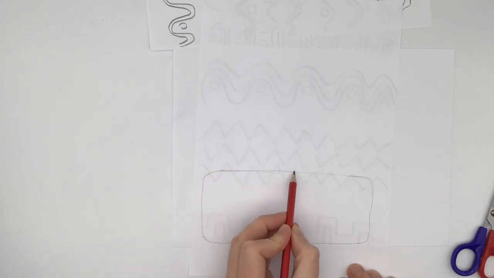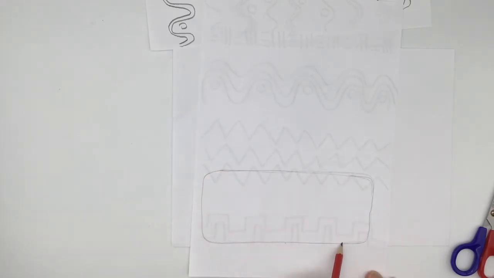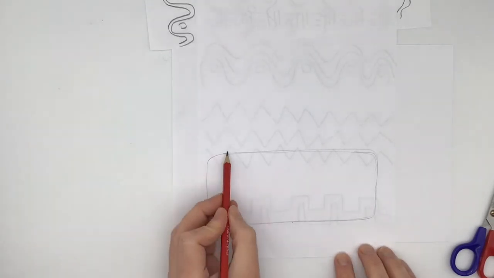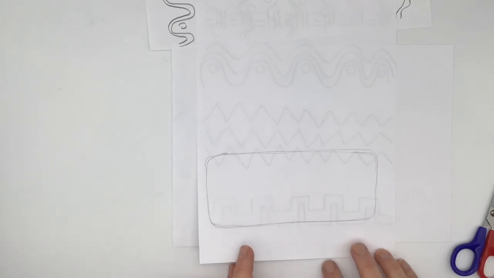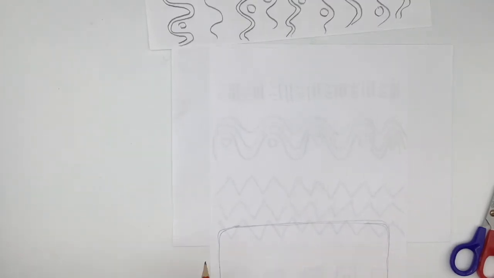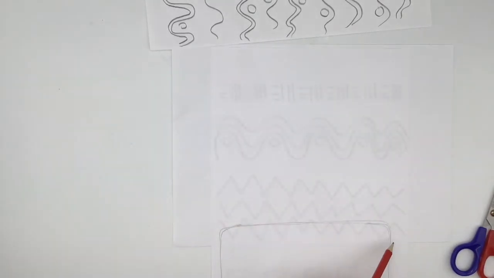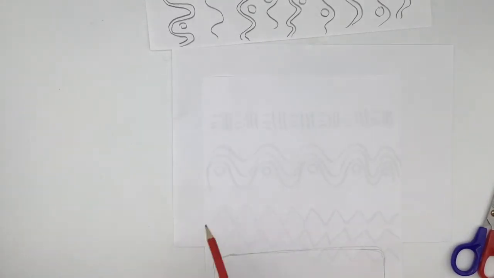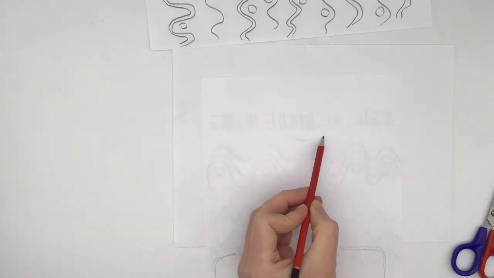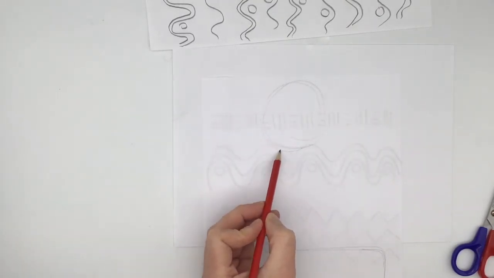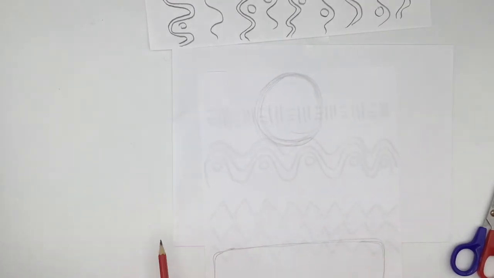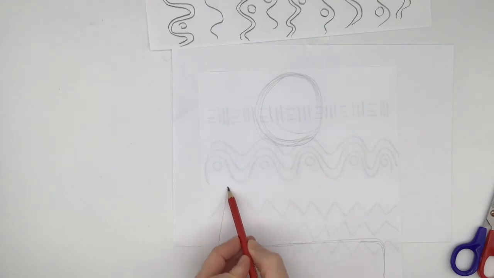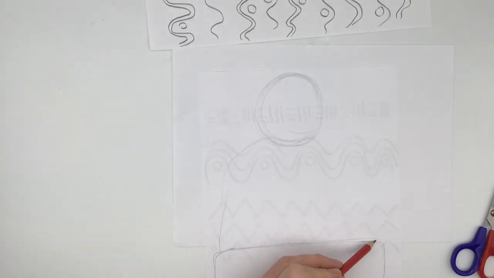I'm going quite lightly so that if I don't like the shape I can draw over it again. Sometimes we call these ghost lines, and just really, really lightly. I'm doing them a bit heavier so that you can see it on the video. And then I'm not going to do the next shape first. I'm going to do my pom-pom on the top of the hat first, because otherwise I might not have room to fit it in. So I'm going to do a big circle at the top there. And then I'm going to do this big shape coming up.